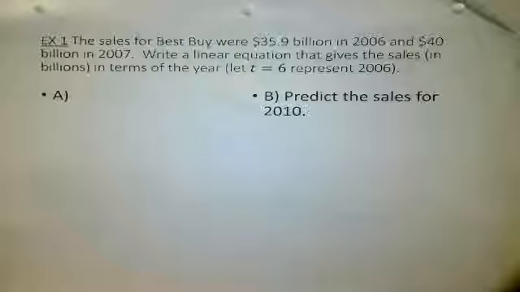And then another really important part: let t equal 6 represent 2006. Okay.